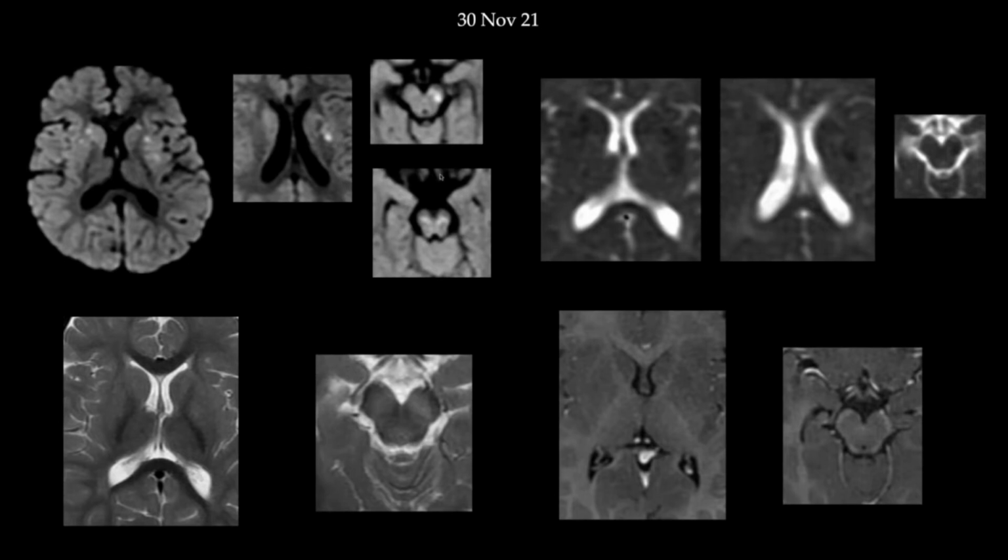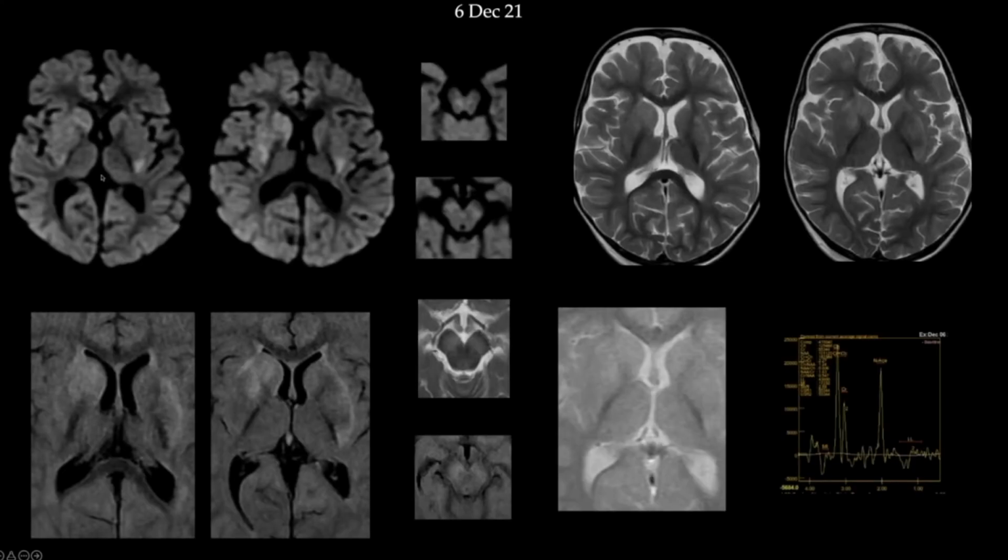So this is 30th November. As you can see, there are punctate foci, whereas in the scan after a week, you can see they are more confluent, especially on the right basal ganglia. So the changes are progressive in comparison to the scan done a week prior.